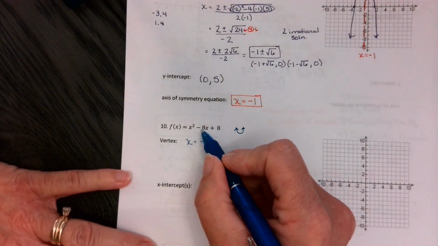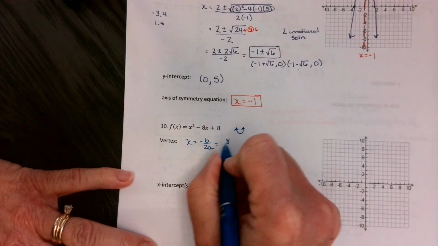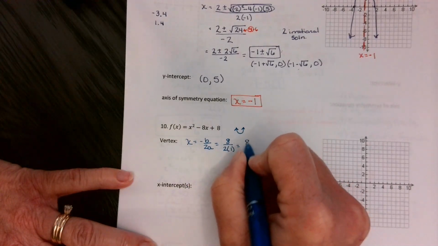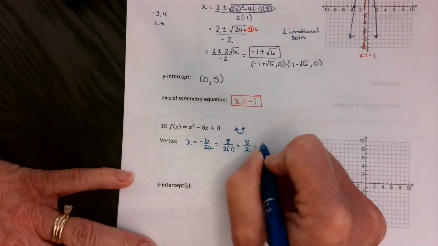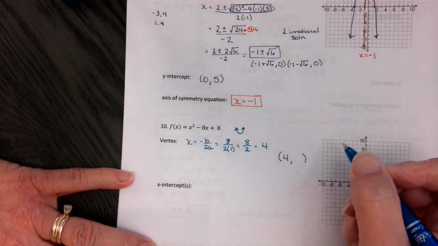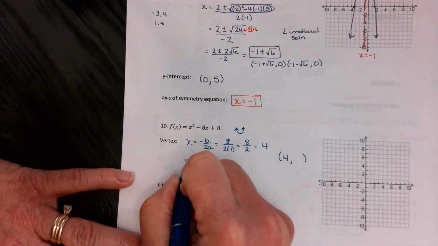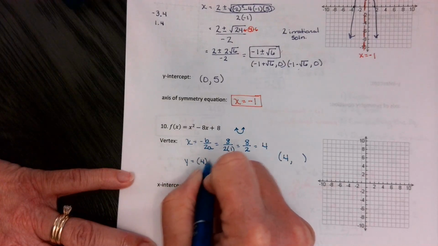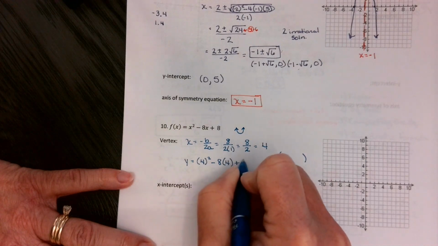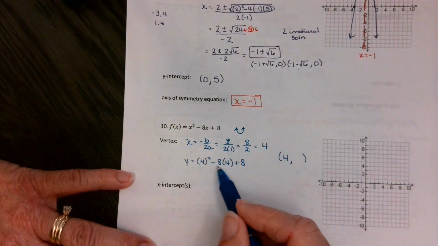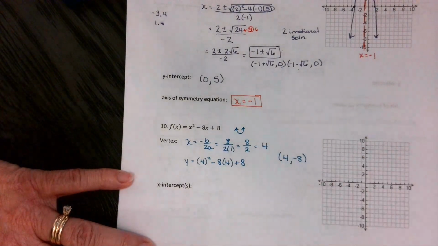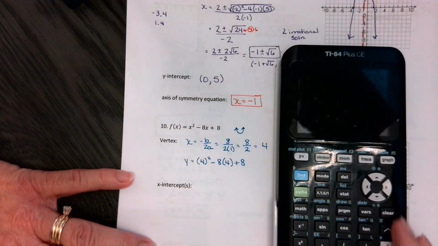The opposite, when I plug that in, it's going to become a positive 8 over 2 times 1. So I have 8 divided by 2, which is 4. Again, whenever we know an x to find a y, you just plug it into the problem. So you're going to say 4 squared minus 8 times 4 plus 8. 16 minus 32 is a negative 16 plus 8. I think it gives us a negative 8, but you don't have to know that. You can just do this on your calculator.